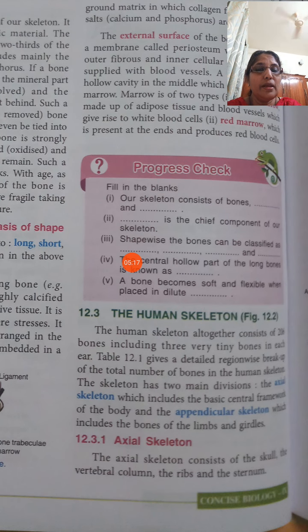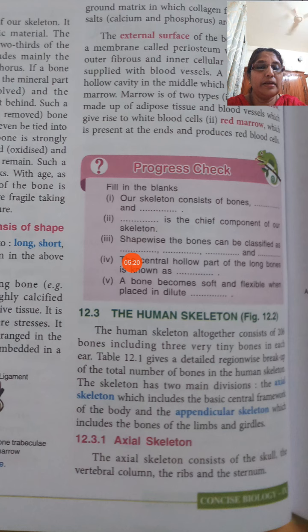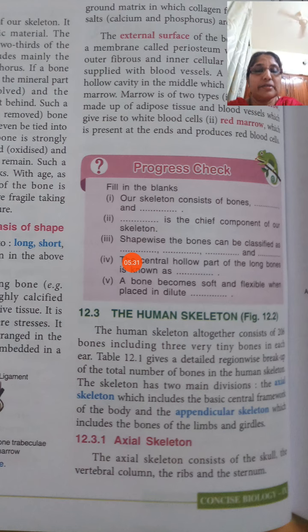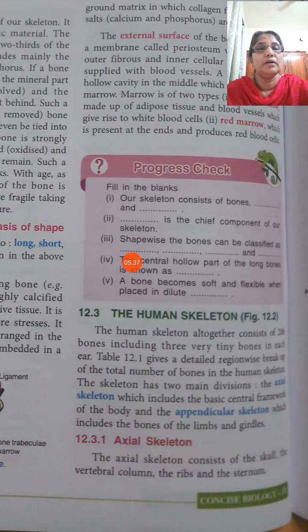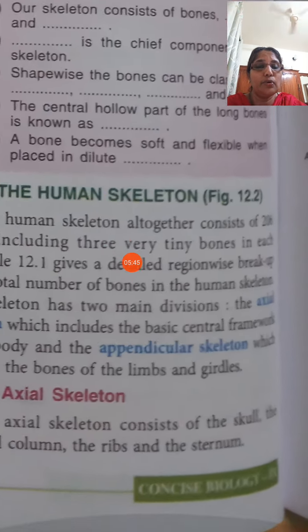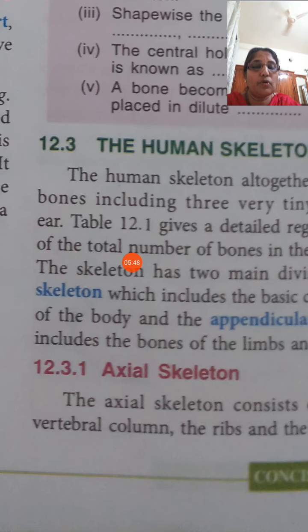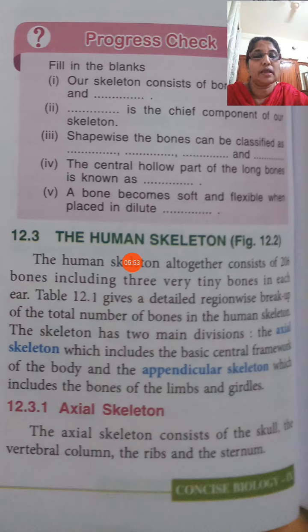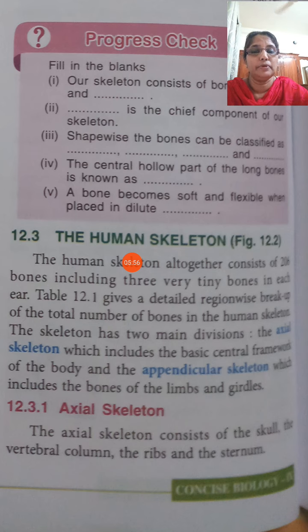Then the human skeleton, again we can divide it into two main parts, the axial skeleton and the appendicular skeleton. Axis: you learned about the axis of the earth. Axial means the main central part, which includes the skull, vertebral column, ribs and sternum. You know what the skull is, തലയോട്ടി എന്ന് പറയുന്ന ഭാഗം. Then the vertebral column.